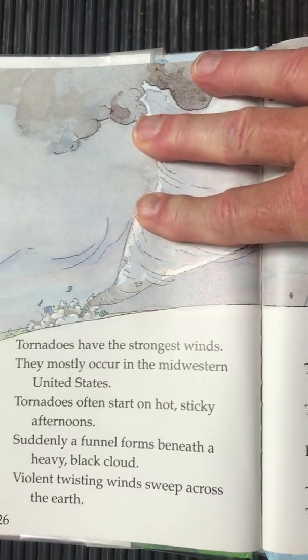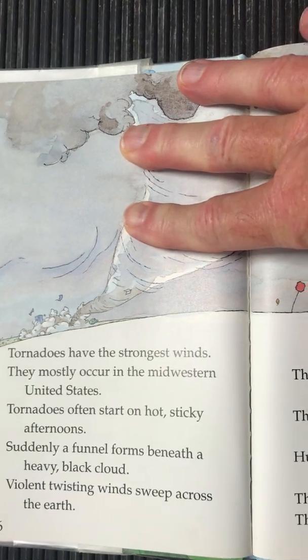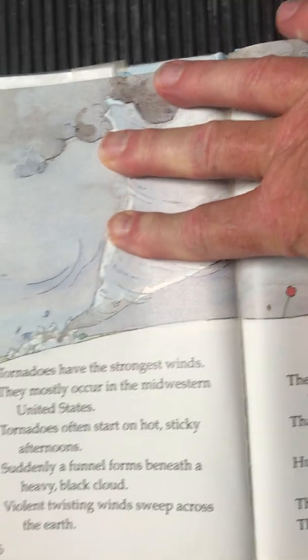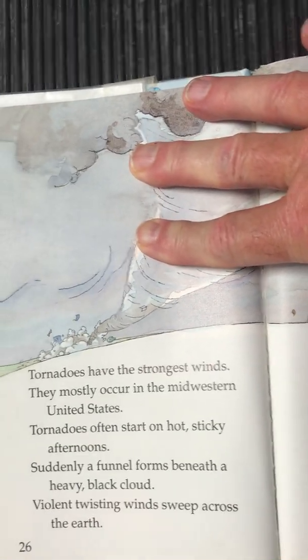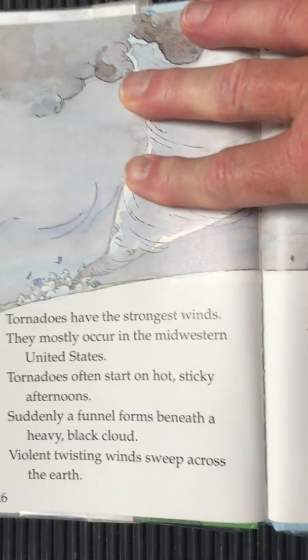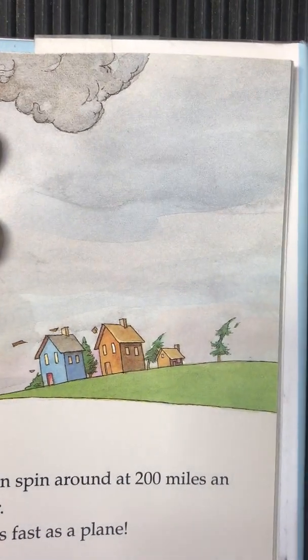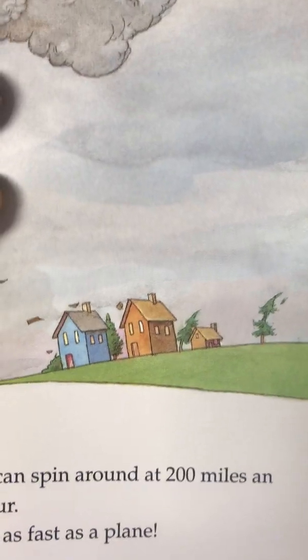They mostly occur in the Midwestern United States. Tornadoes often start on hot, sticky afternoons. Suddenly, a funnel forms beneath a heavy black cloud. Violent, twisting winds sweep across the earth. They can spin around at 200 miles an hour. That's as fast as a plane.